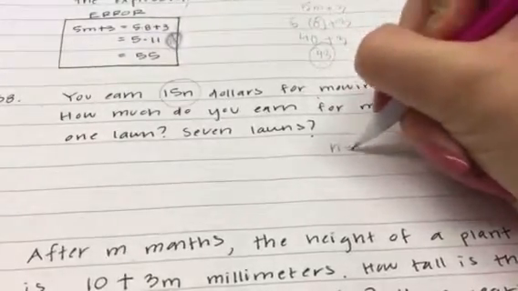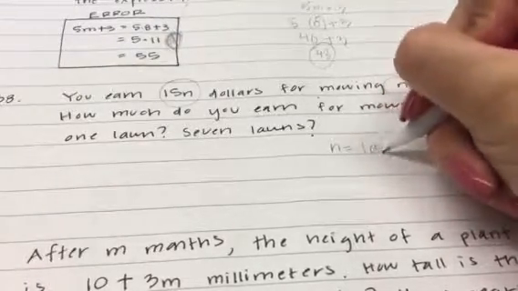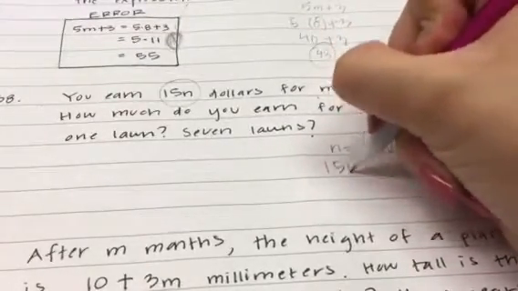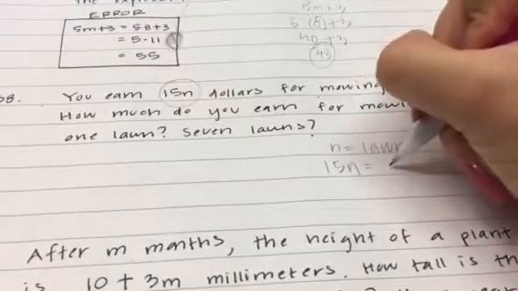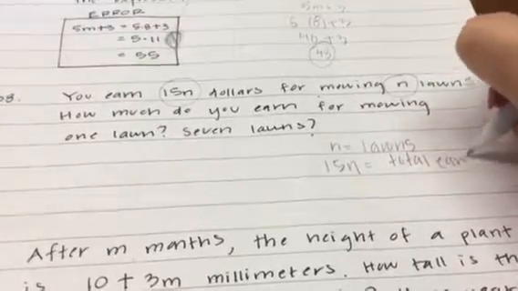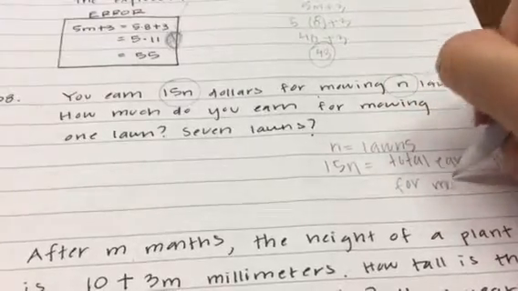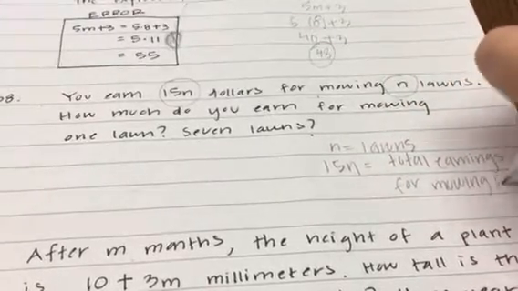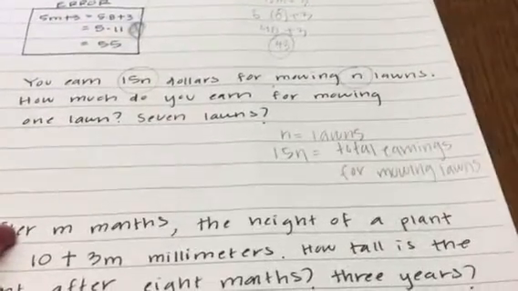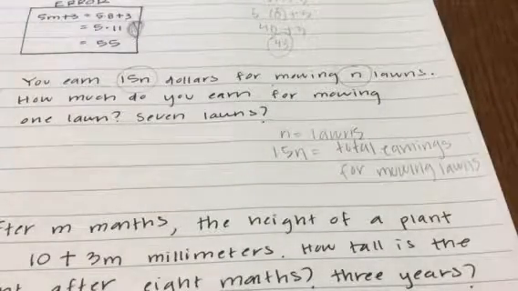So N stands for what? Lawns, right? For mowing N lawns. So N stands for lawns. And 15N would be what you earn, right? Total earnings for mowing lawns. That's the expression 15N. So 15N represents the total amount of earnings for mowing lawns, and N represents only lawns.